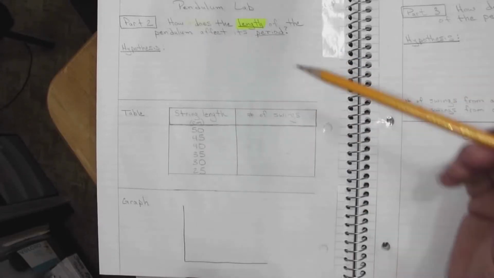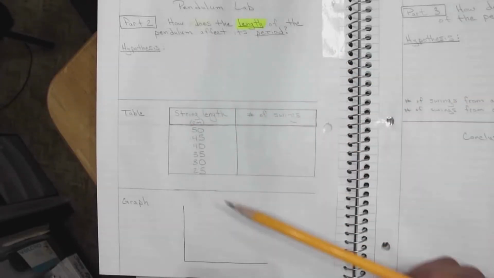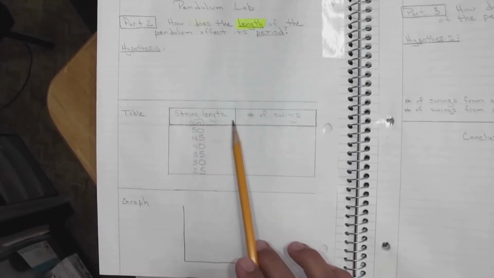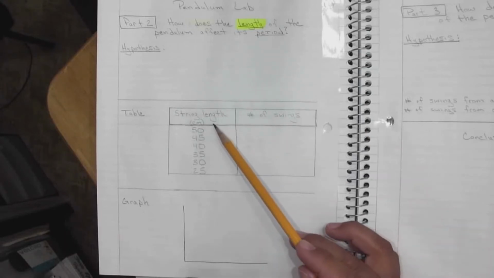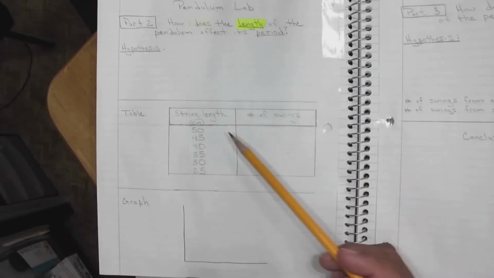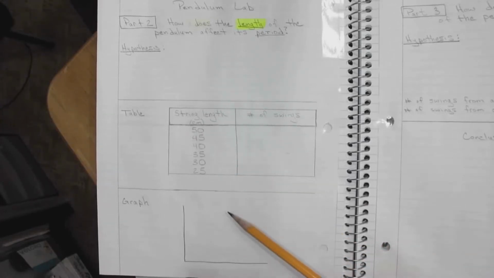So you're going to copy down this question. You're going to leave space here for the hypothesis. You're going to copy this table of string length versus number of swings. This will be measured in centimeters: 50, 45, 40, 35, 30, and 25. And on the bottom third, we'll be making a graph using the information that we collect in our table and also using our notes that we have on making graphs. And then there'll be some guidance in the handout as well, the lab guide.